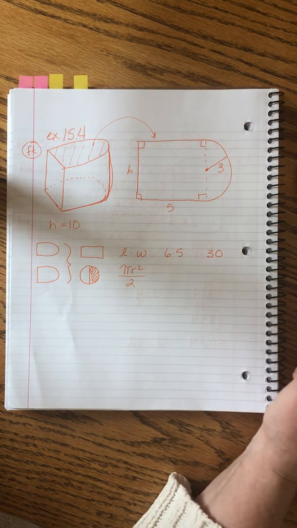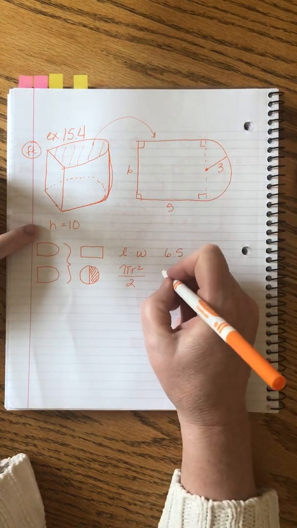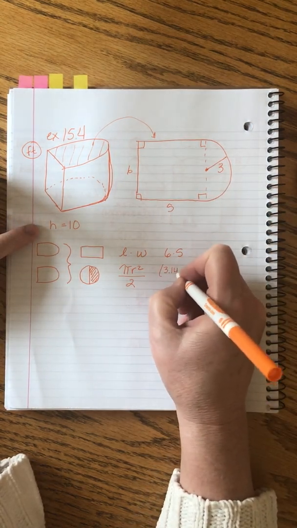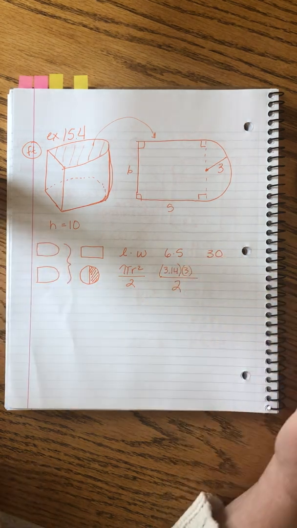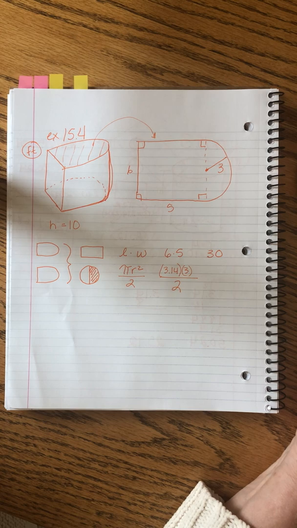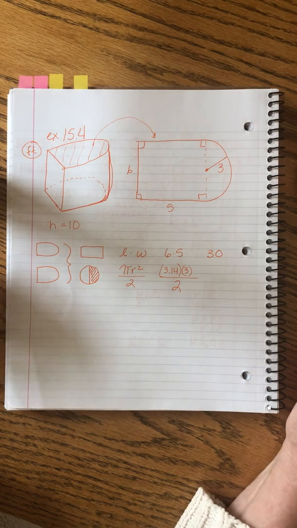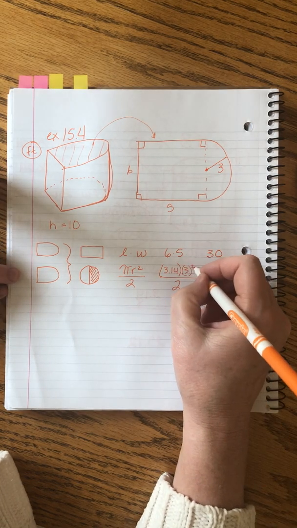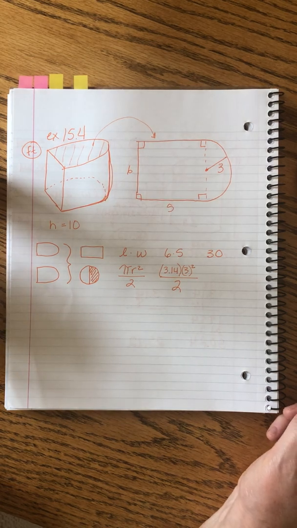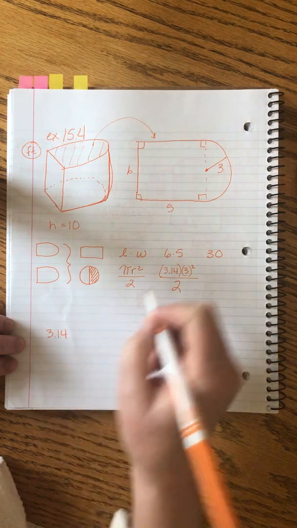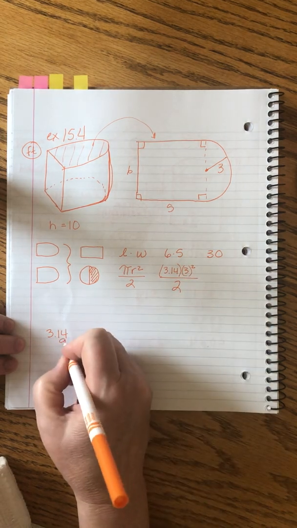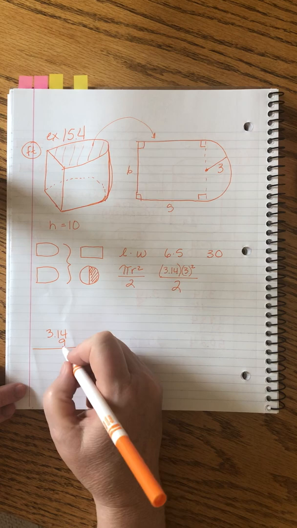Our radius is 3, so it's going to be 3.14 times 3 divided by 2. Make sense? Oh, it's r squared. Sorry, I forgot to write that down. So now over here in my calculations, I'm going to go 3.14 times 9. 3 squared is 9. So I'm going to multiply that.